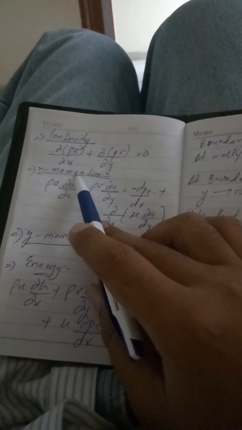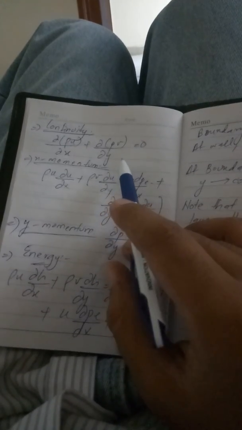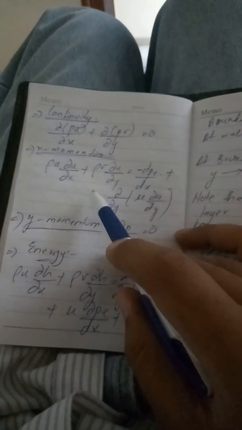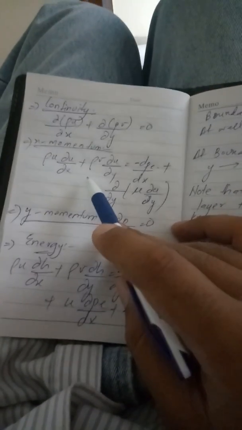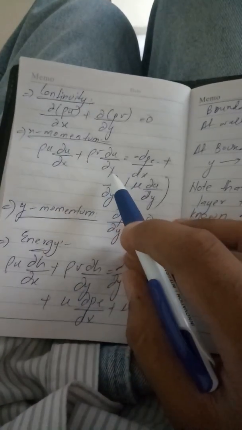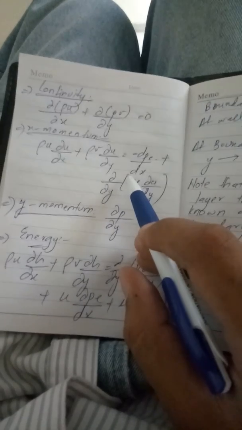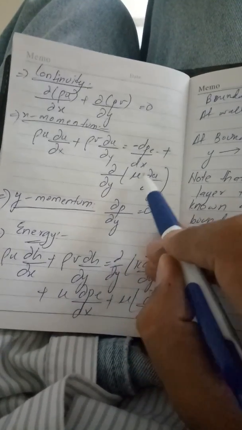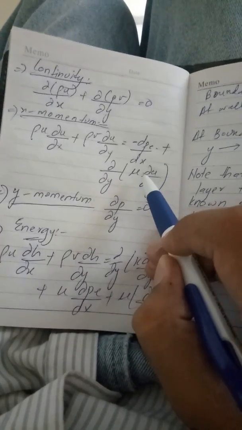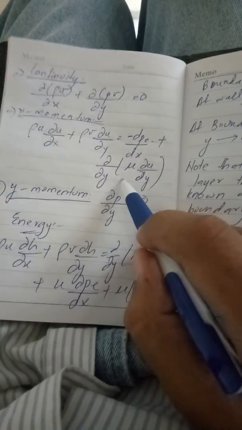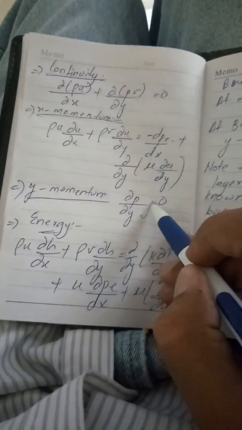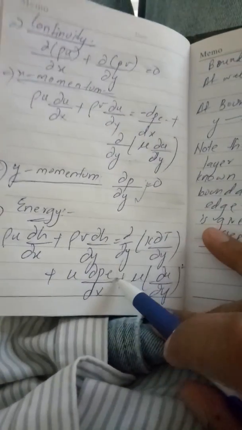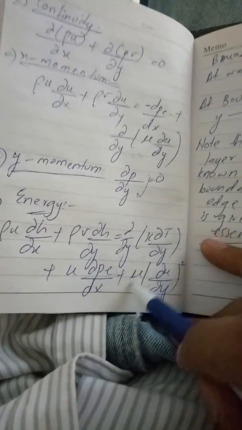And just to see that continuity is this: derivative of rho u and derivative of rho v, adding both is equal to 0. X momentum is rho u into derivative of u with respect to x, plus rho v derivative of u with respect to y. And we have got this one as well. So this is for the x momentum. We have already discussed it in detail. This is for y momentum. We have already discussed this in the energy equation when we talk about h and k.